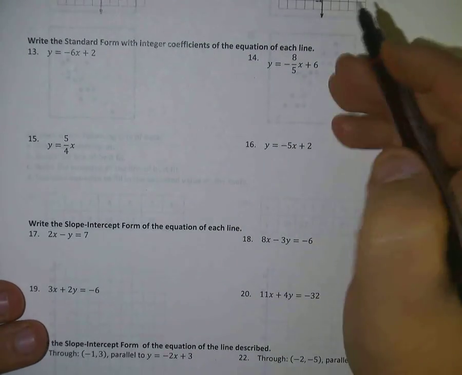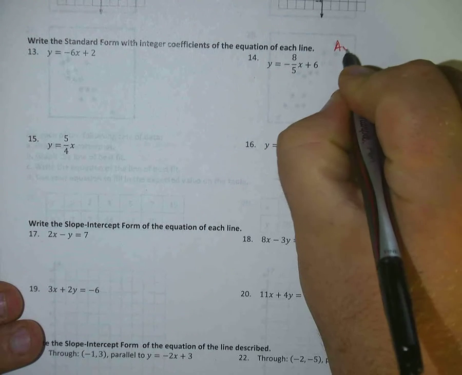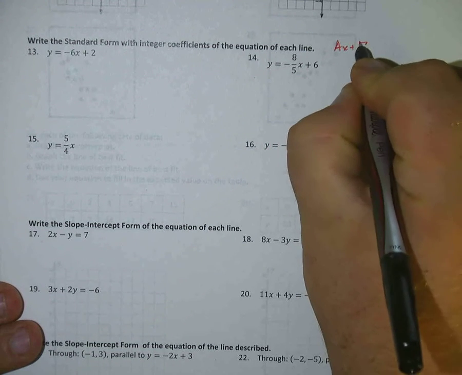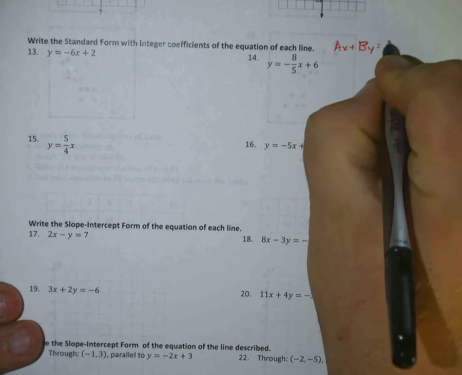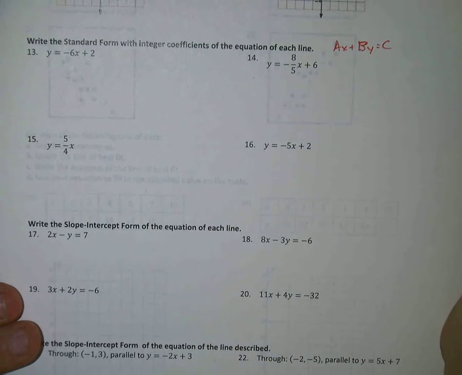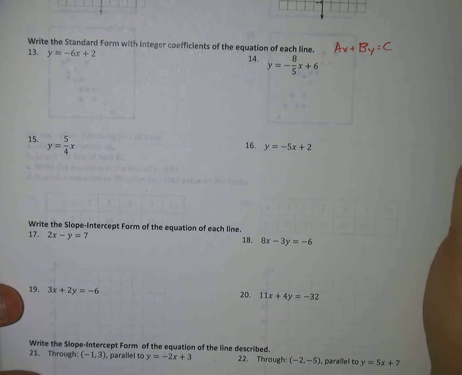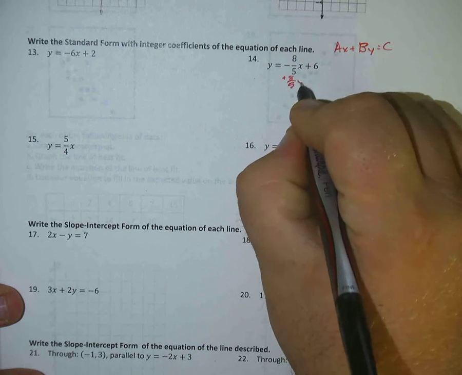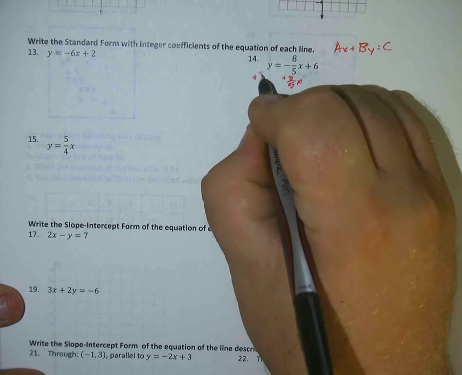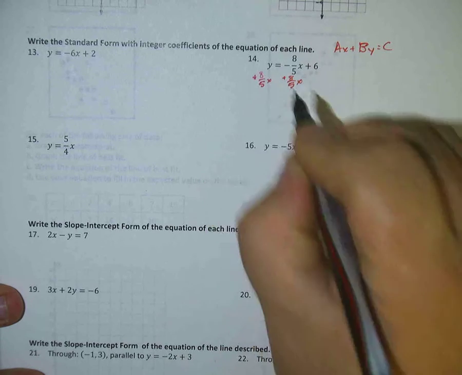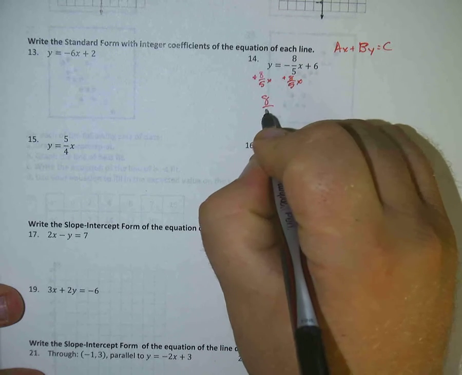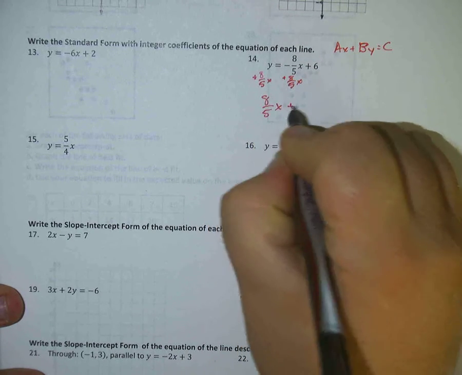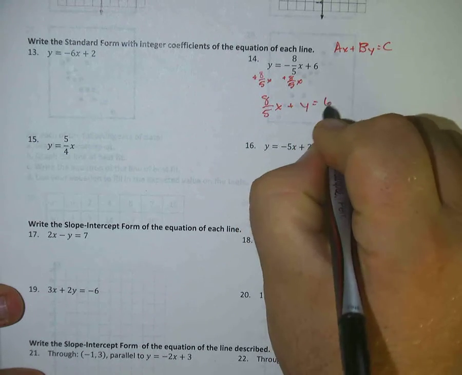Standard form means I have ax plus by equals c, where a, b, and c are integers. So I'm going to go ahead and add 8/5 x to both sides. So we have 8/5 x plus y equals 6.